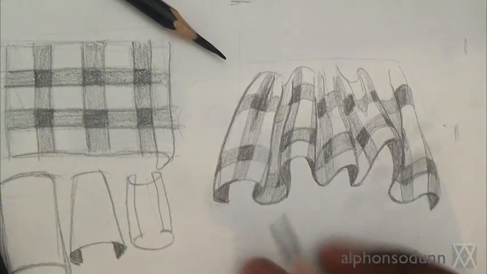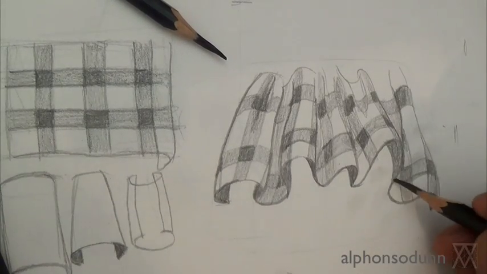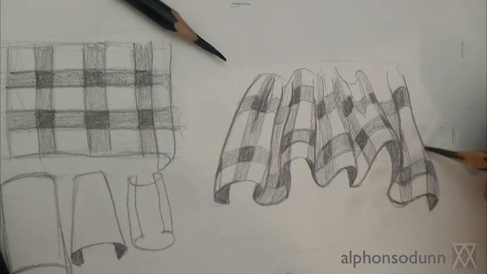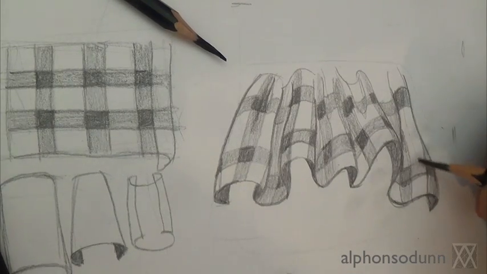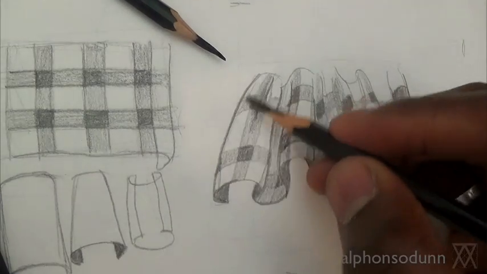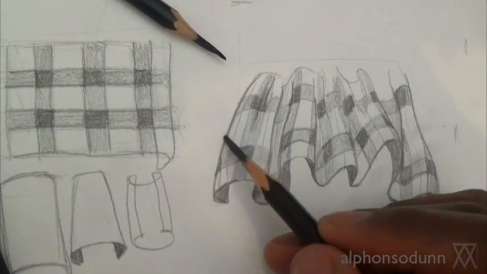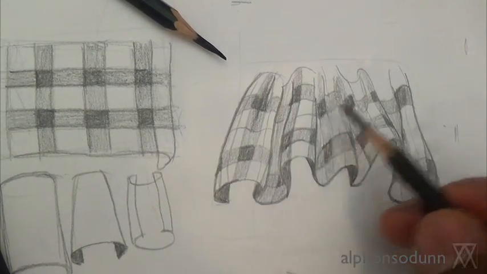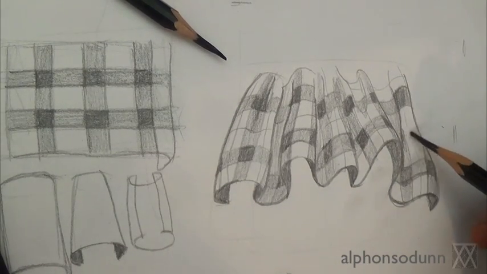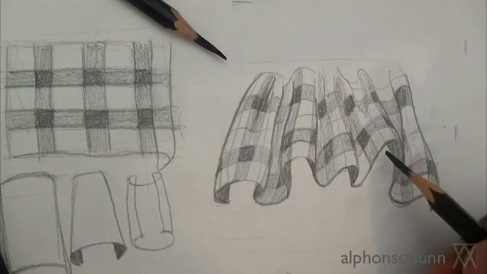You can apply this if you're drawing actual fabric or clothing for a character or anything like that. And of course, you can use your imagination and find ways to make this even more interesting. I'm just playing around with it here. So that's at least something you can practice, another thing you can learn how to do.